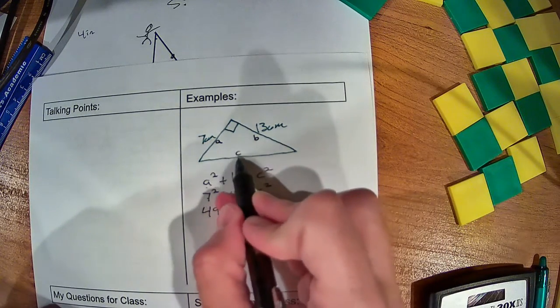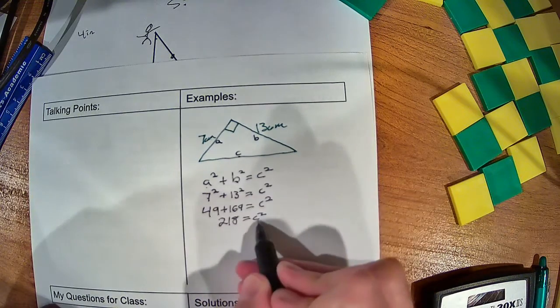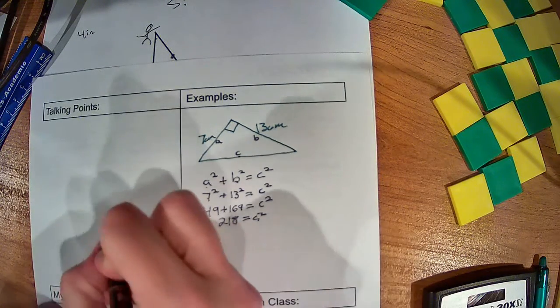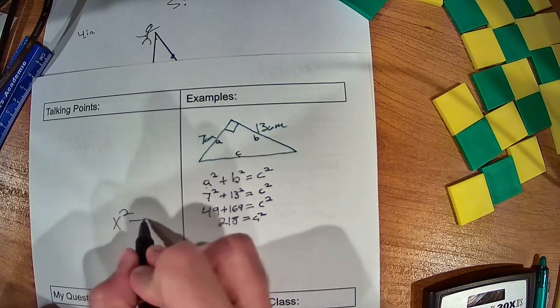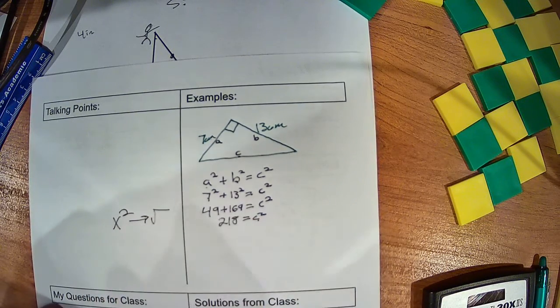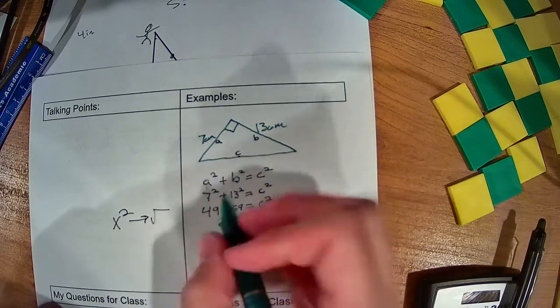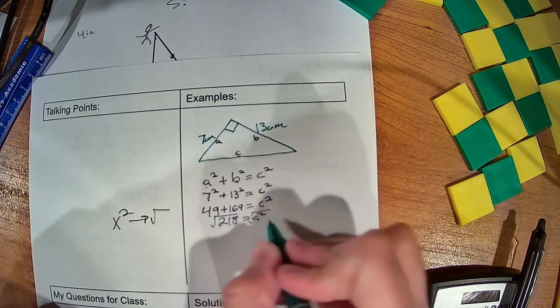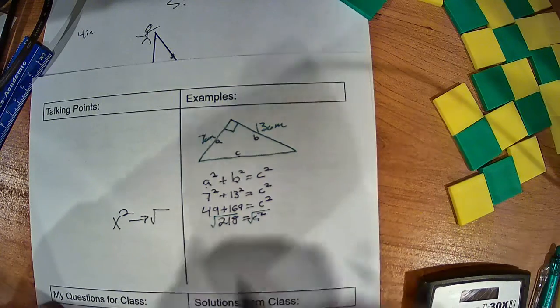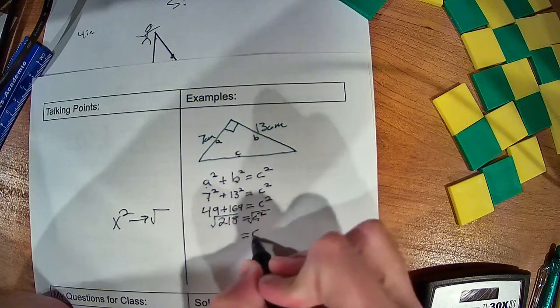Now remember, I want to find side C all on its own. I don't want C squared. And again, anytime we take something to a power of 2 and don't want that power of 2, we can undo it by taking a square root. So let's do that. I'm going to take the square root of 218, and I'm going to take the square root of C squared. Remember, squares and square roots, they undo each other, so we get C.